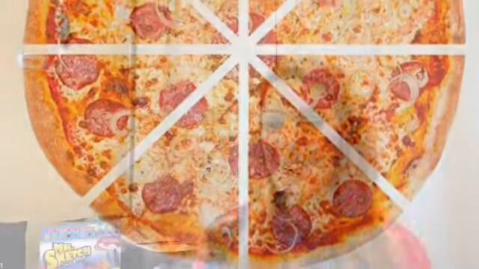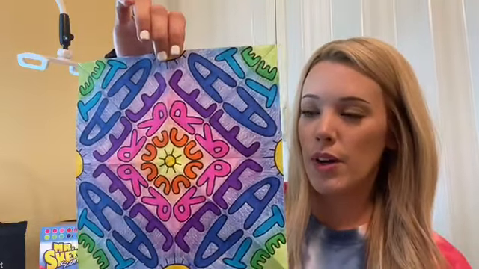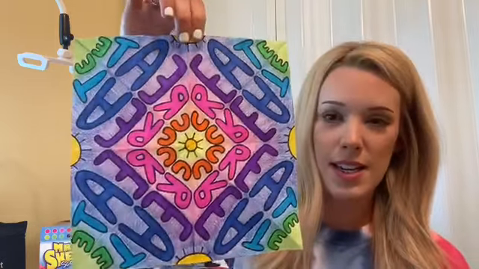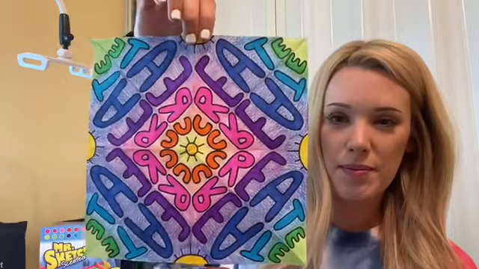Pizza. Hi artists! This week we're going to be learning about radial symmetry. Radial symmetry is something that you can find in nature, you can find in food, you can find in art. So here's our project, and you're going to be picking a word. Can you see which word I used in my design? It may take you a couple seconds or a minute to look at it.